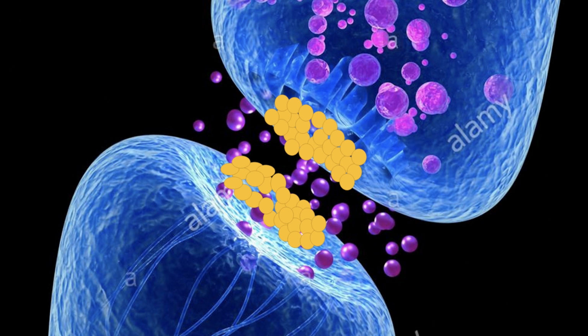A synapse is a space between two neurons, and it is how the cells of the brain are able to communicate. The purple circles are different neurotransmitters that are telling the brain information. If the plaque builds up, it won't let the neurotransmitters through, and the brain will not get the information it needs to perform actions such as retaining memory or motor functions.